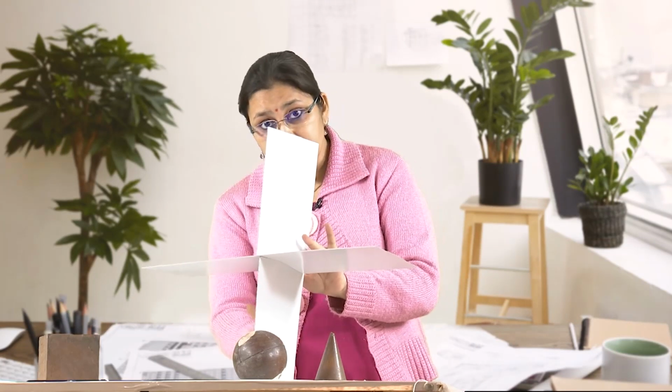If we were seeing this cone from the front, it would appear to be a triangle, and if we were seeing it in the third quadrant like this, we are still seeing it from here, and it would still appear as a triangle in the front elevation. The only difference being that the front elevation in case of third quadrant is drawn below the reference line, while in case of first quadrant it is drawn above the reference line. That is how this difference is.